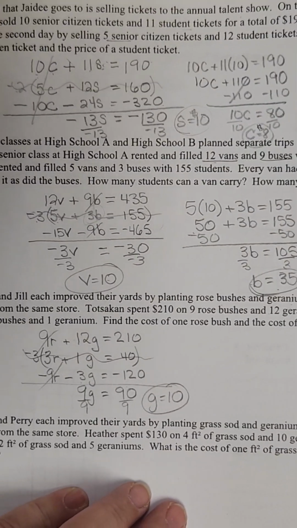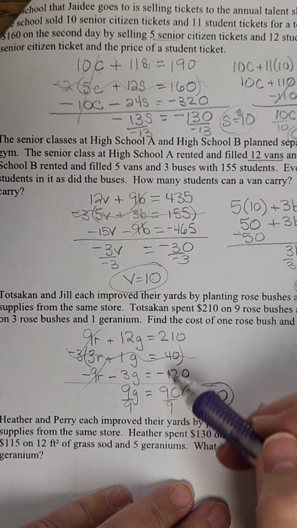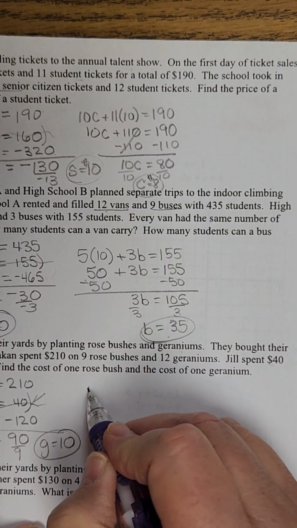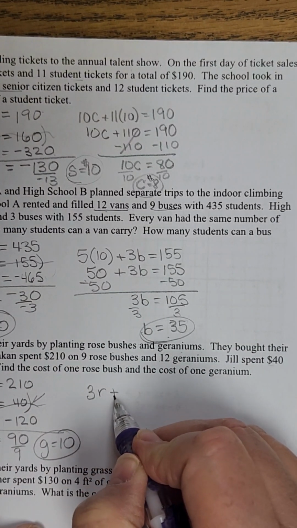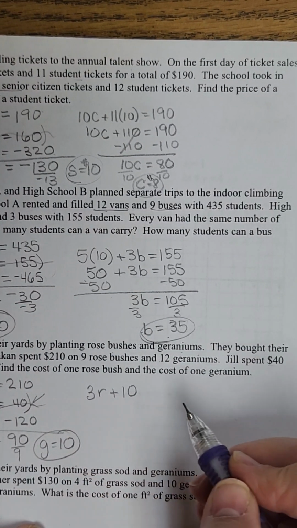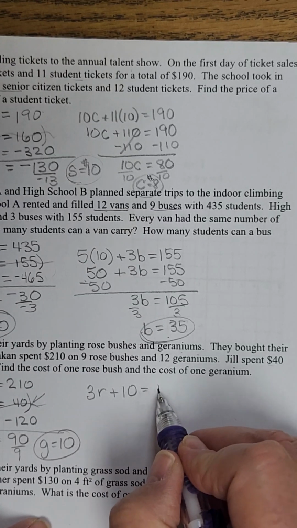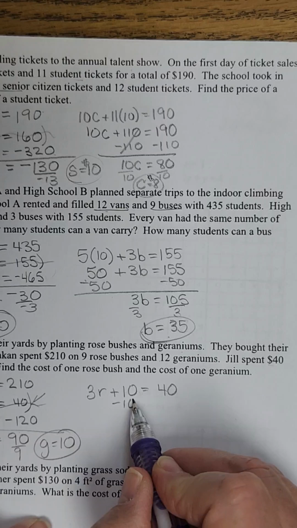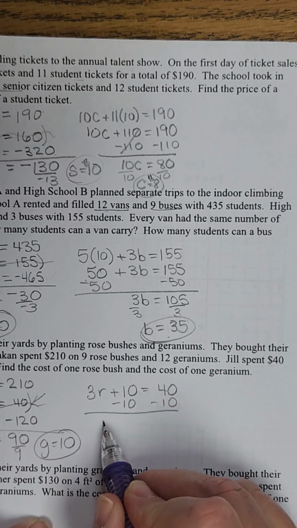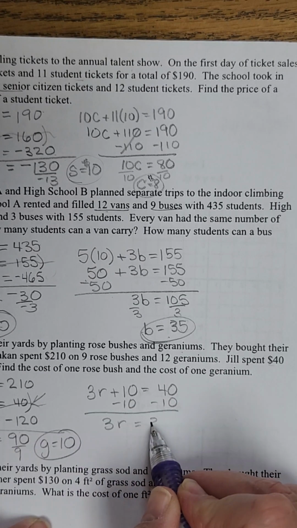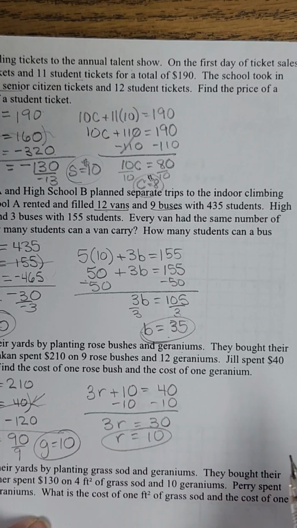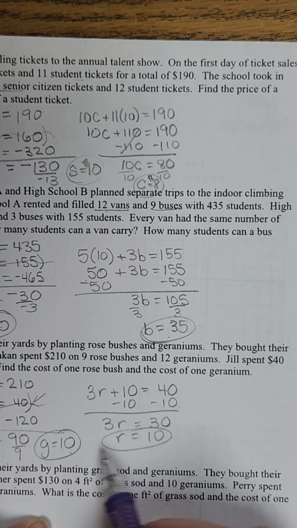Now I'm going to take G and plug it back into any of these. Probably I'm going to go with this guy right here. So 3R plus 1G would be just 1 times 10 or 10 equals 40. I subtract 10 from both sides, and 3R equals 30. So R also would be 10. So 10 geraniums, 10 roses. Okay.